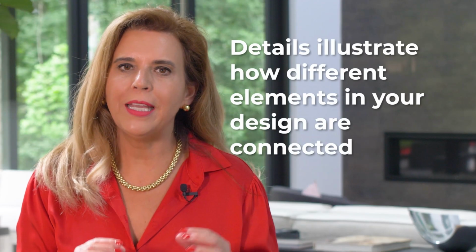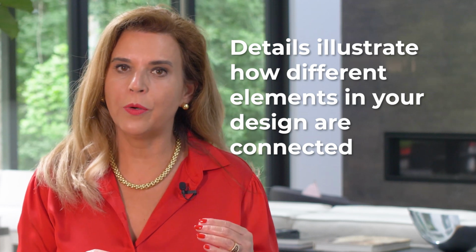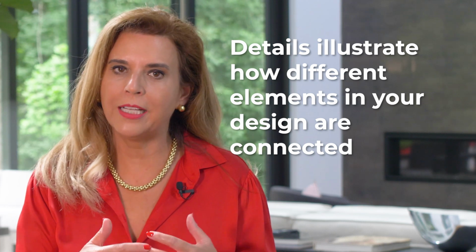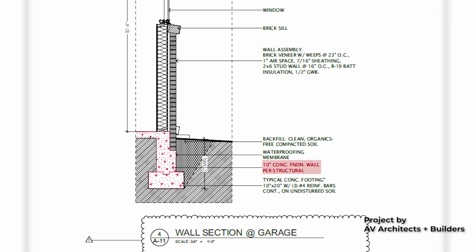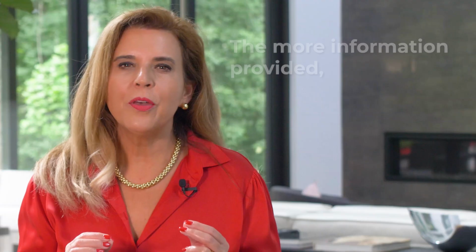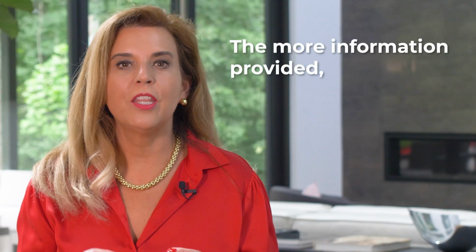To ensure that every aspect of your home is accurately constructed, architects provide intricate details that illustrate how different elements are connected. These details, such as wall sections, showcase the makeup of the walls, including foundation, framing, insulation, and exterior siding. When it comes to details, the more information provided, the fewer assumptions are made, leading to a smoother construction process when you bring these plans to the builder.